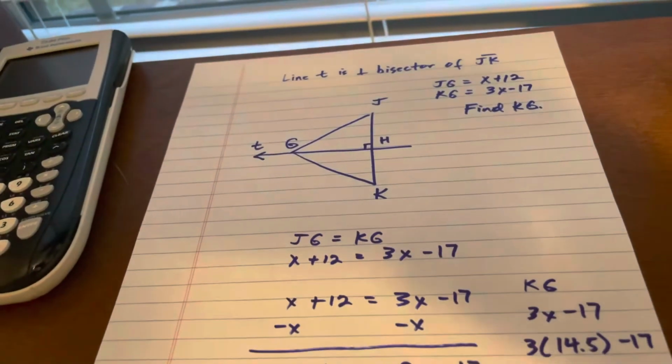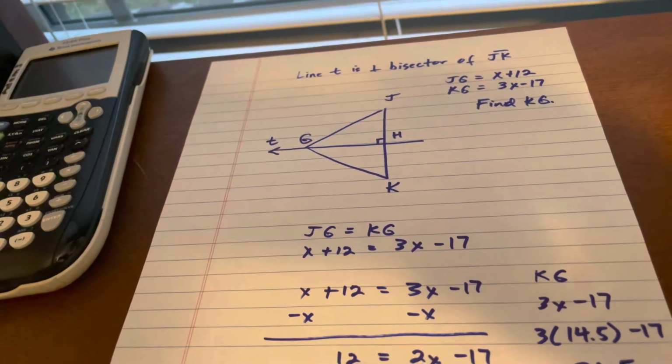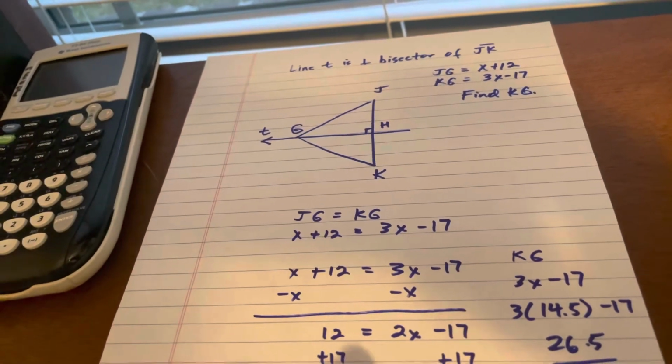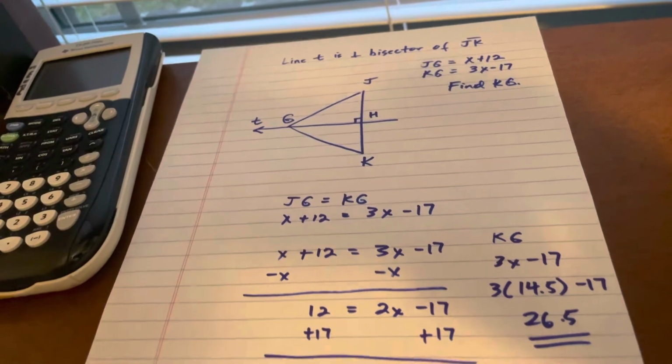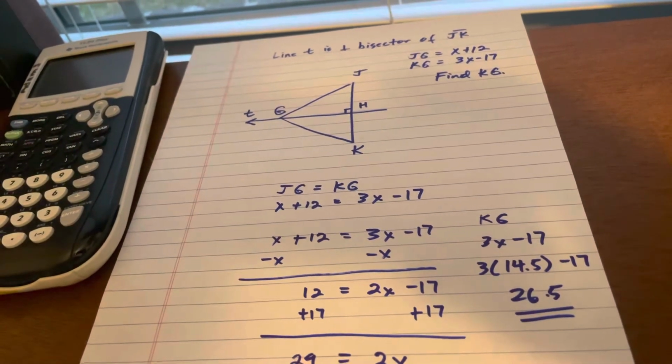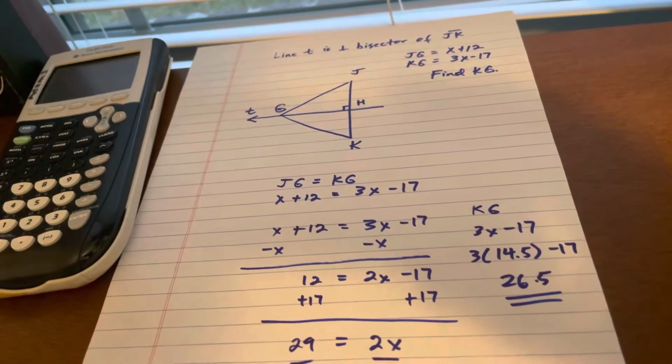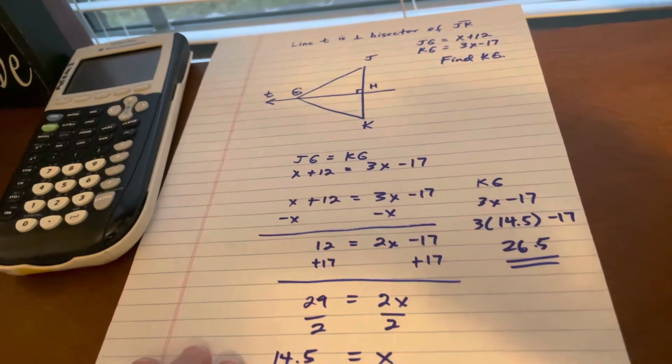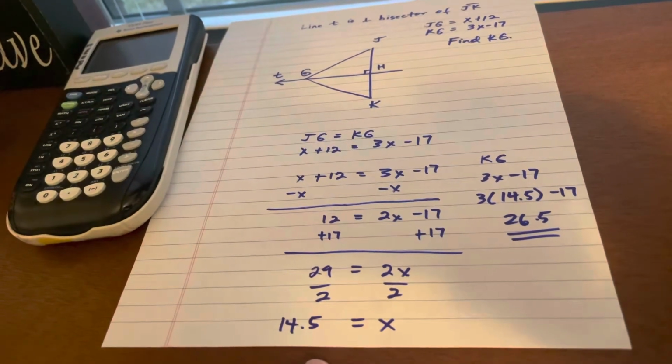If I do that, what I'm going to do is subtract x from both sides, which leads me to 12 equals 2x minus 17. Then add 17 to both sides to get 2x equals 29. And then divide by 2. So we see that x is 14.5.